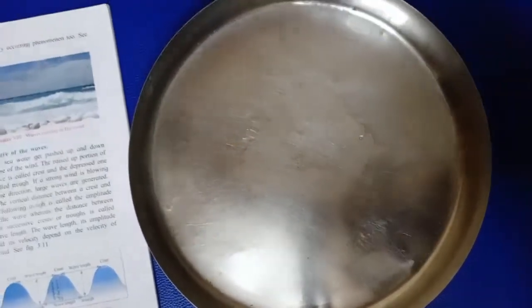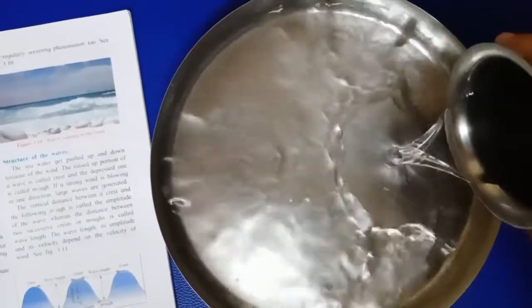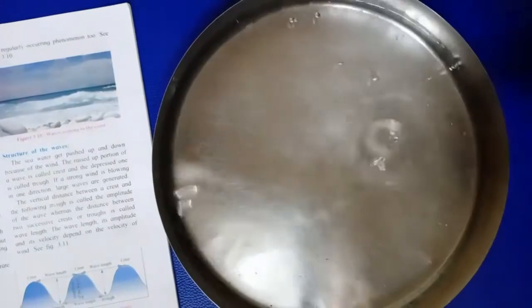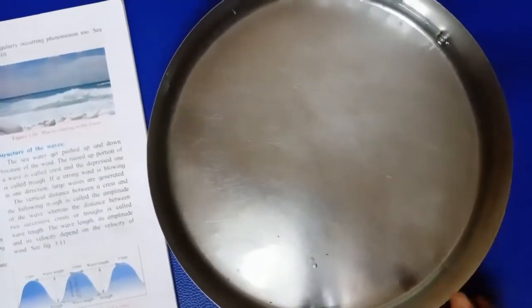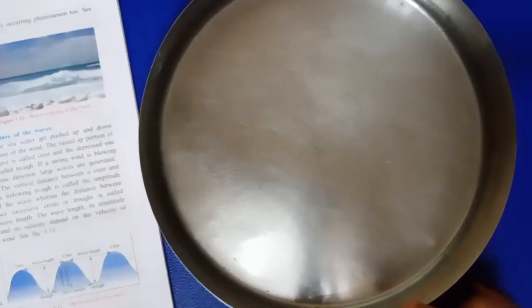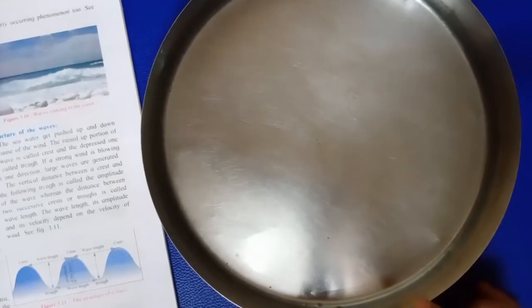Now here I am pouring the water in this dish. You can see I am pouring the water and it is filled up to the rim. Actually they said it has to be filled up to the rim, but I have not completely filled it. Now what do we have to do? Fill water in the dish up to the rim. We have to generate waves in the dish.